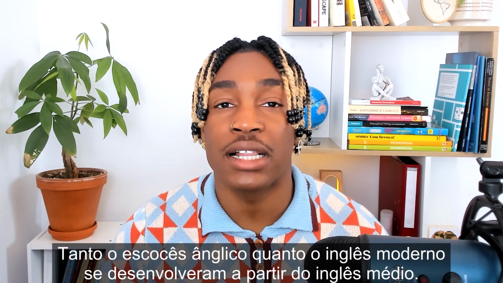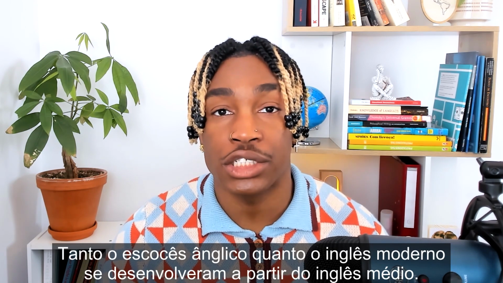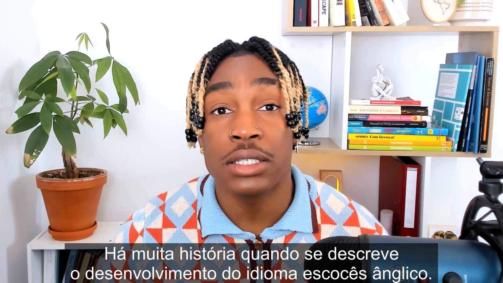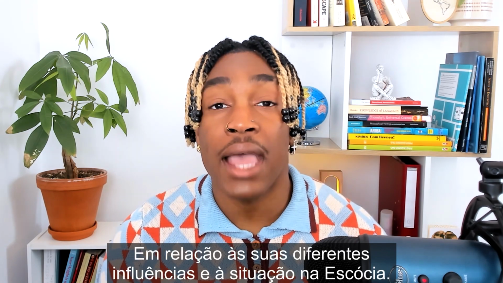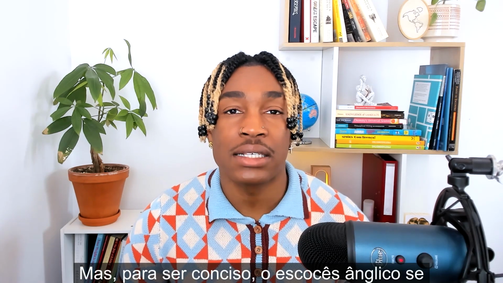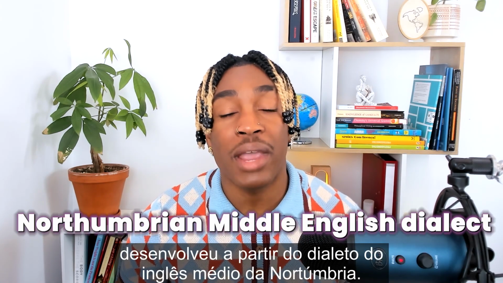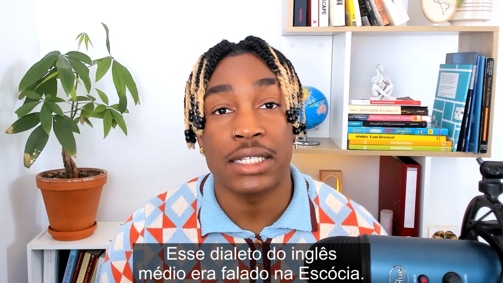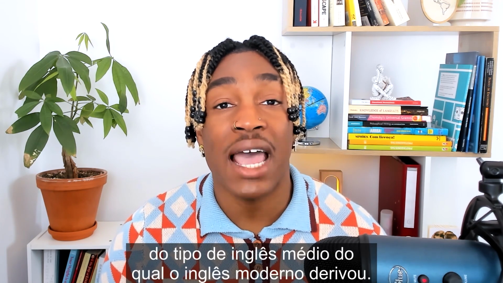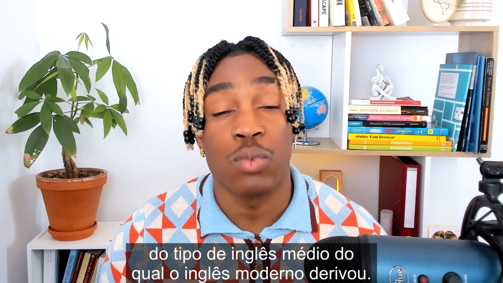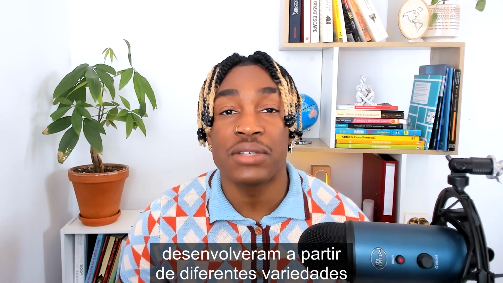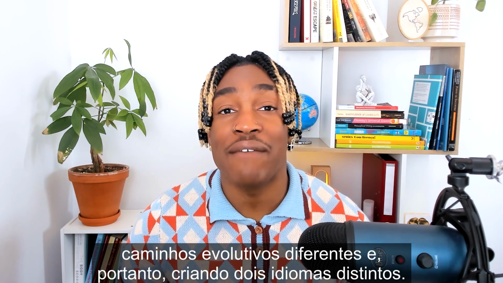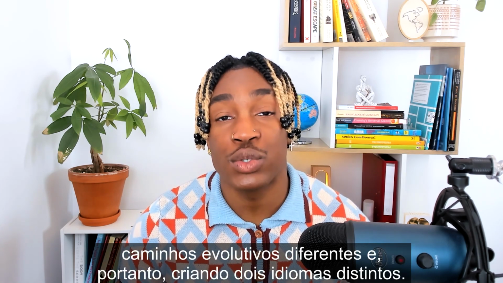Both Scots and modern English have developed from Middle English. There's so much history when describing the development of the language Scots in regards to its different influences and the situation in Scotland. But to be concise, Scots developed from the Northumbrian Middle English dialect. This dialect of Middle English was spoken in Scotland. This is distinctively different from the type of Middle English that modern English derived from. In other words, both languages developed from different varieties of Middle English, and this in turn enabled them to have different evolutionary paths, therefore creating two distinct languages.